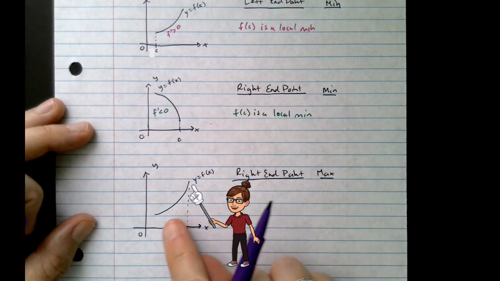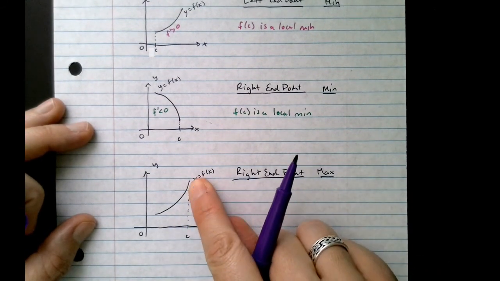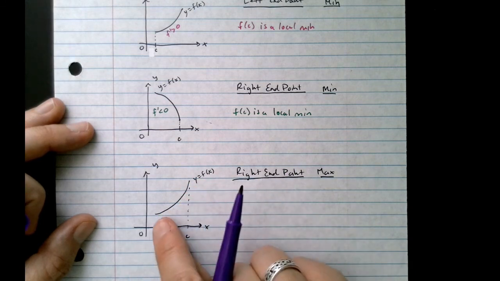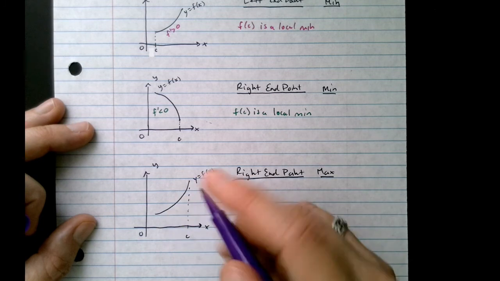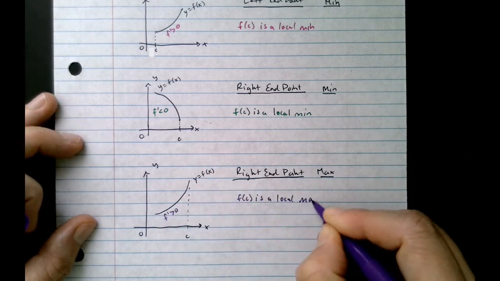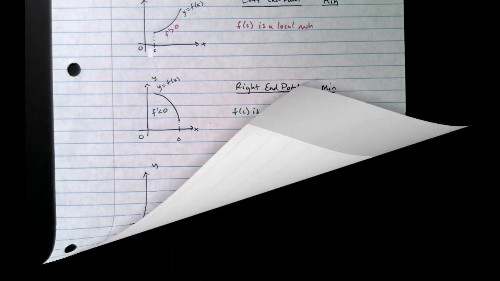Lastly, in this function here, at this right-hand endpoint, this would be considered a local maximum because if we look to the left of it, we can see the function's behavior is increasing. In other words, the derivative is positive.